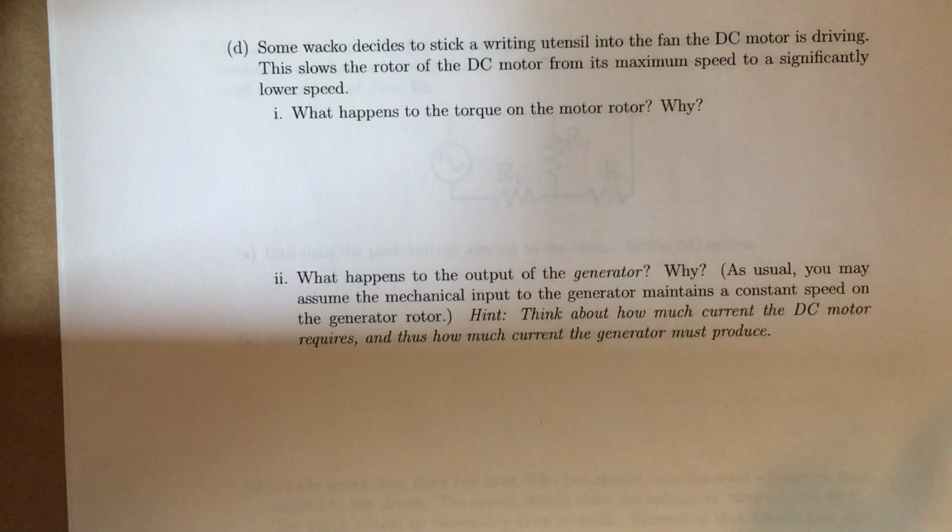So this is in reference to the little DC motor demo video that I put up before the exam. And if you took a look at that, then you might get the reference of me sticking a writing utensil into the fan. But in any case, you can figure out what's going on just based on the equations that we have that describe the behavior of DC motors here, okay?